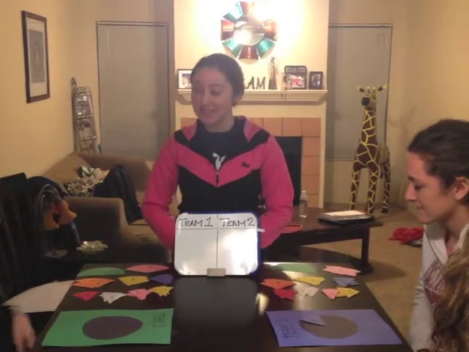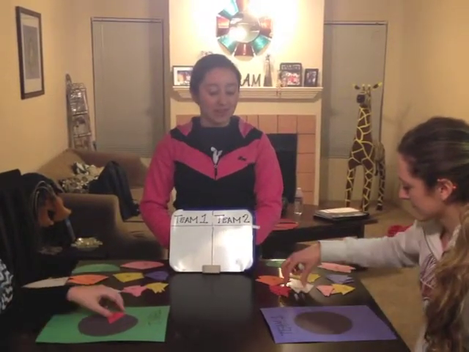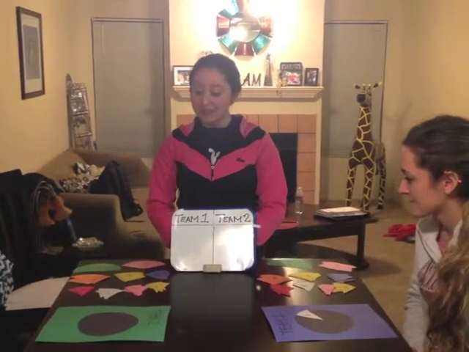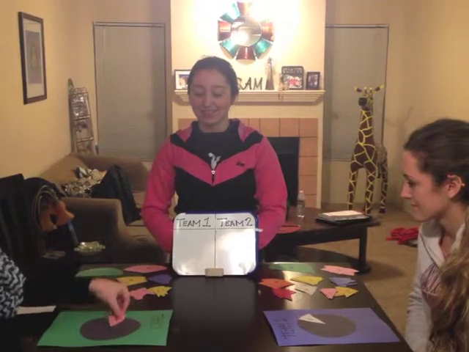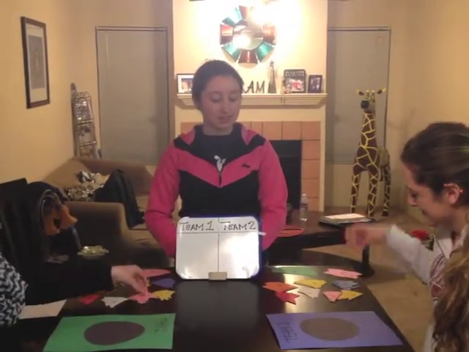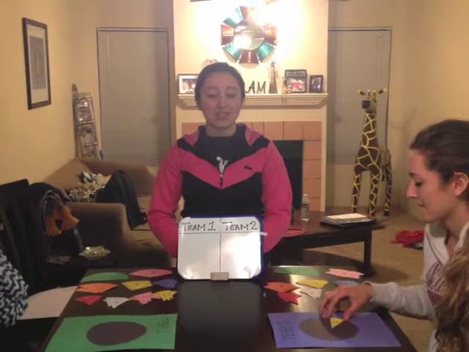Bailey, will you show me 1/7? Samantha, will you show me 1/8? Bailey, will you show me 1/9? And Samantha, can you show me 1/10 of a pie? This is a good way to get students to realize that the larger the denominator is, the smaller the piece of pie.